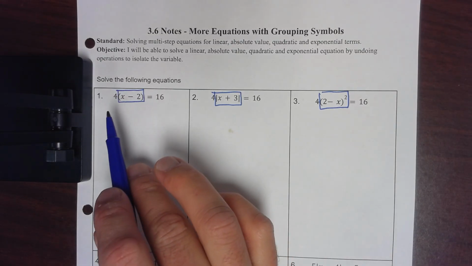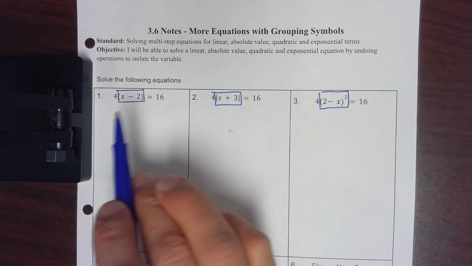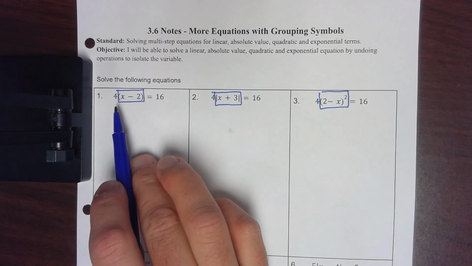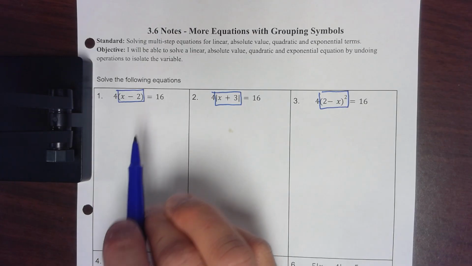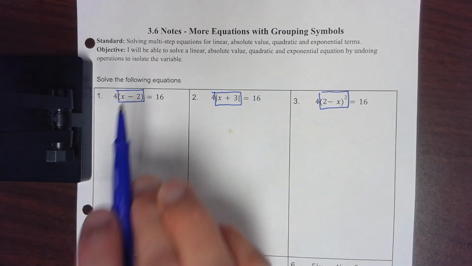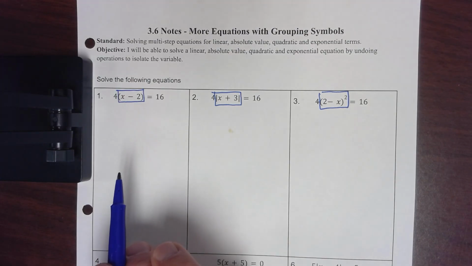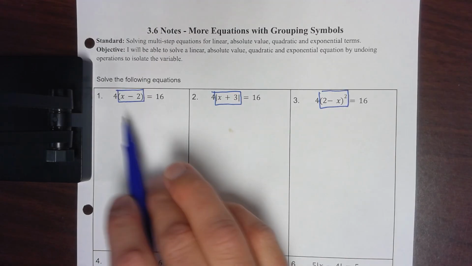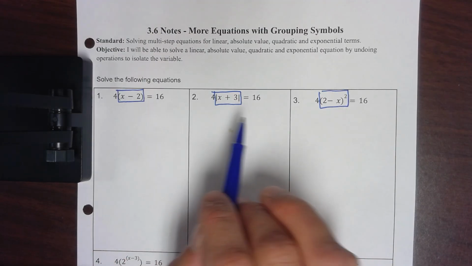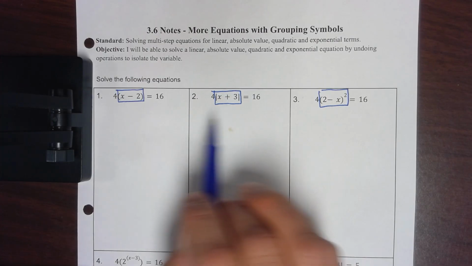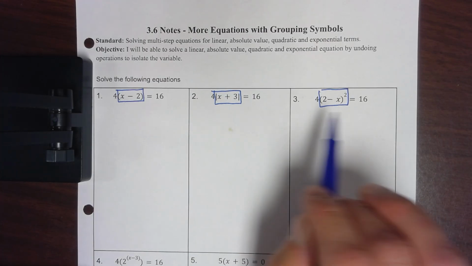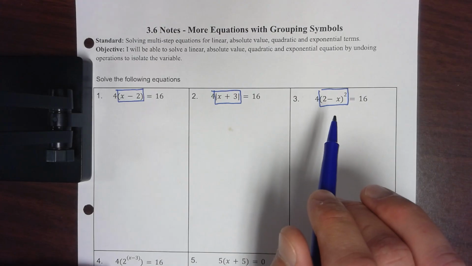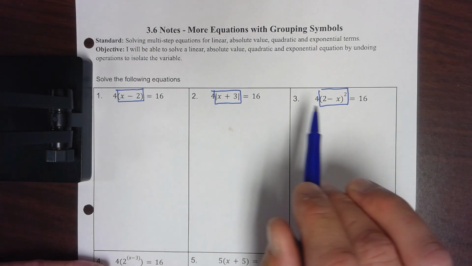Now, some of you might be looking at 1, you're like, can't we distribute? And the answer is yes. We can take that 4 and multiply it to the x and the -2, but I actually don't want us doing that yet. We're going to have a whole lesson where we start to distribute. The reason is we can only distribute if we're working with something that is linear. You cannot distribute inside these absolute value brackets, and we can't distribute inside of this quadratic, and it all has to do with PEMDAS, okay?